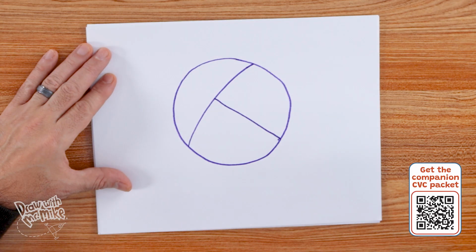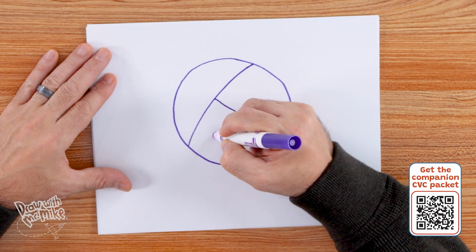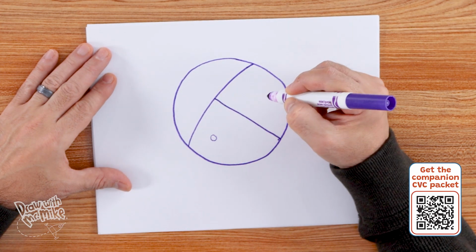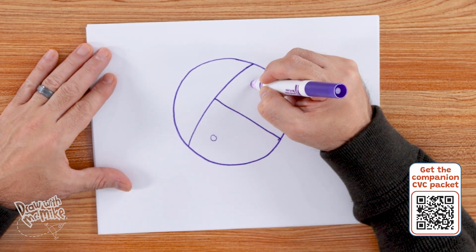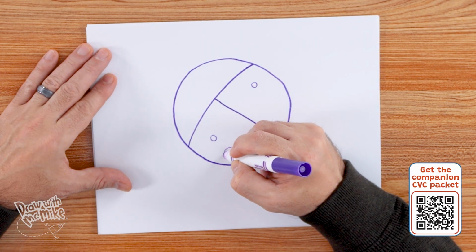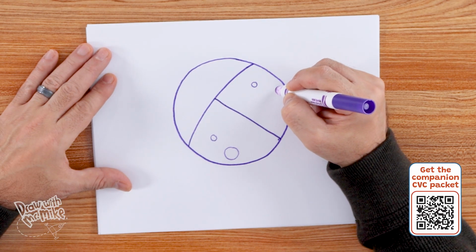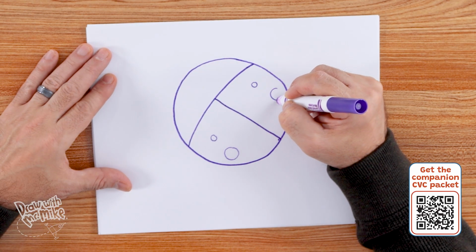Next, we're going to add some circles. So let's add one circle here, and then another circle over here. Then we'll add a bigger circle right here, and then another circle over here, the same size.